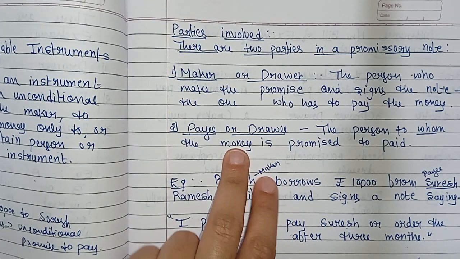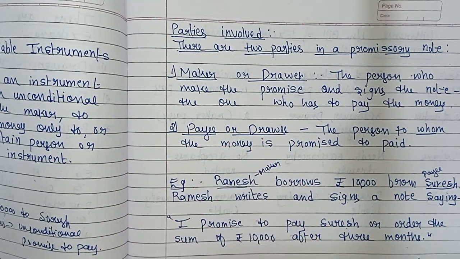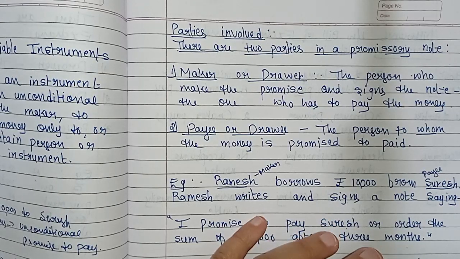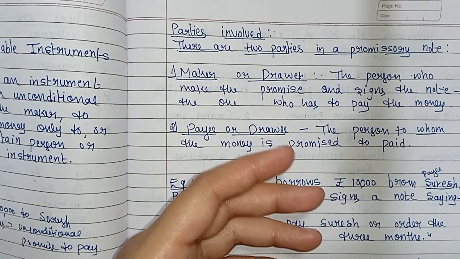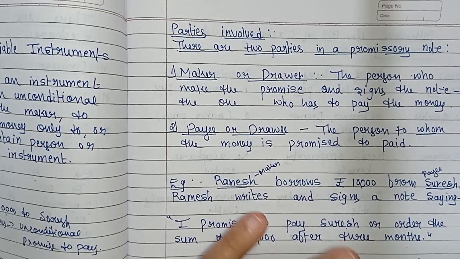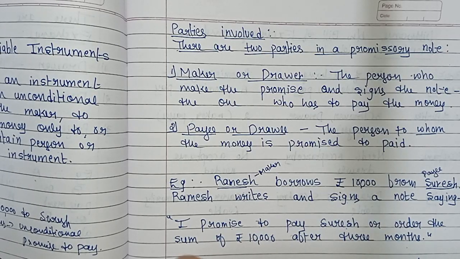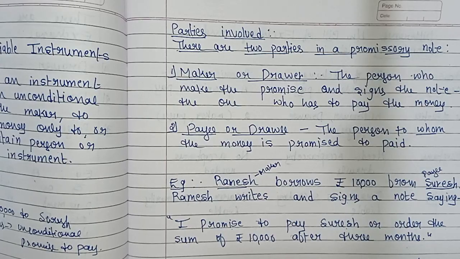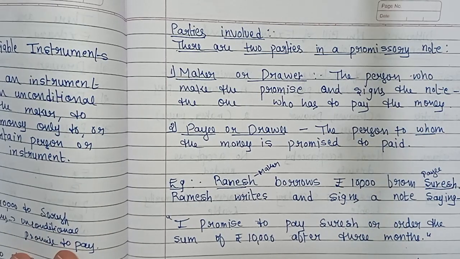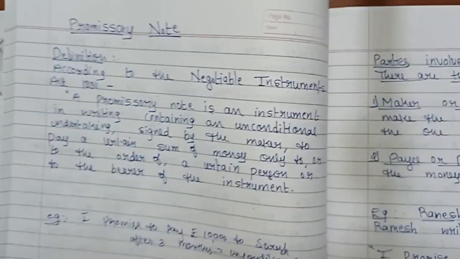For example, Ramesh promises to pay Suresh rupees 10,000. Ramesh is the maker of the promissory note and he is the drawer. He promises to pay Suresh. Suresh is the payee or drawee, the receiver of the amount. Clear? So I hope the concepts of promissory note and bill of exchange are clear to you all.